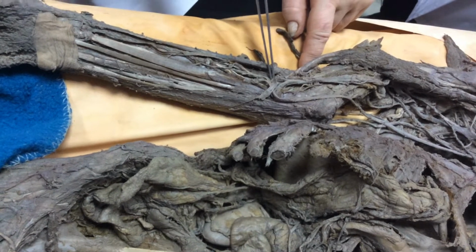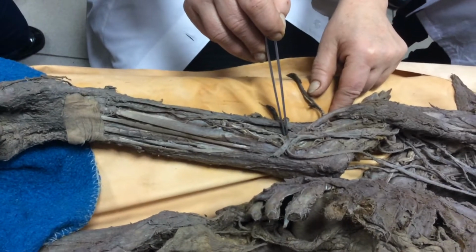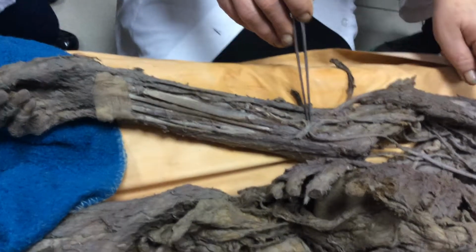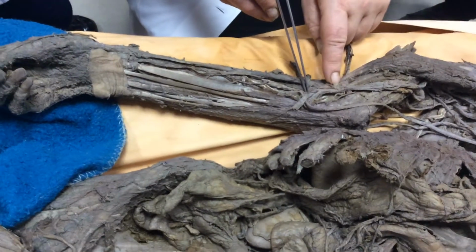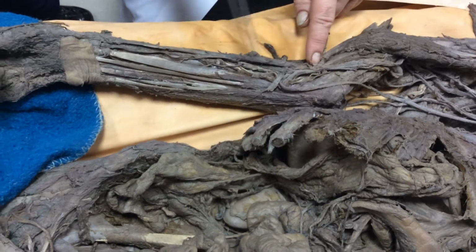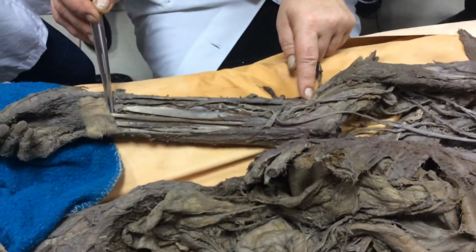Recurrent is translated as recurrence. If it starts from radial, it's called recurrent radial. It comes from below and anastomoses with collateral radial. Collateral radial from deep brachial, recurrent radial from radial. They anastomose. Do you see?